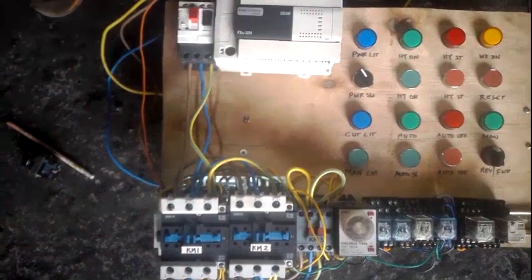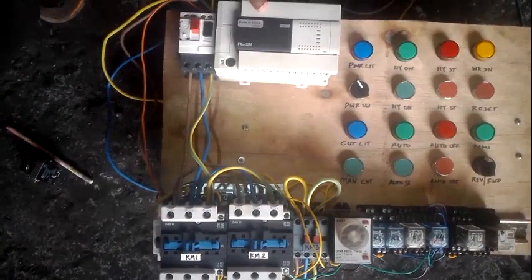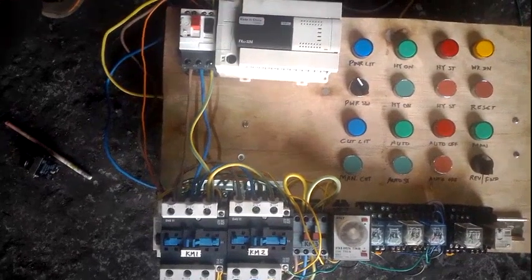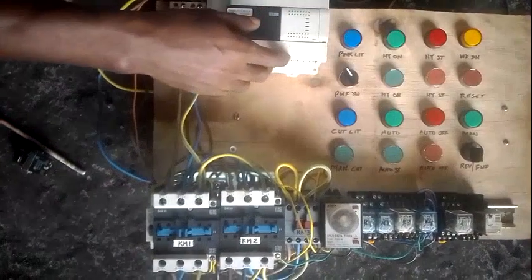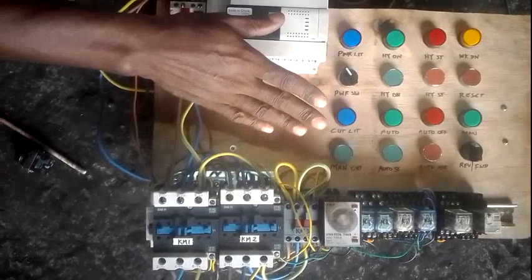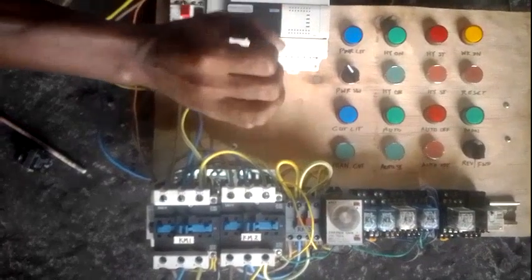So we have this is our controller, our PLC. This is a Mitsubishi PLC. It's what we're going to use to do the major control on the aluminium machine. So you can see our buttons and the indicator lights. I will give you a detailed explanation on this. So all you have to do, just stay tuned to my channel. I'll give you a detailed video about this.